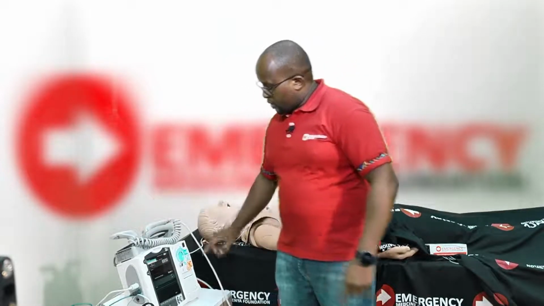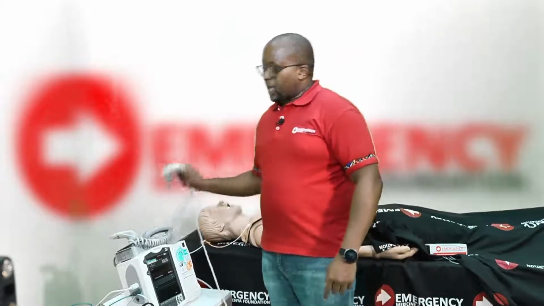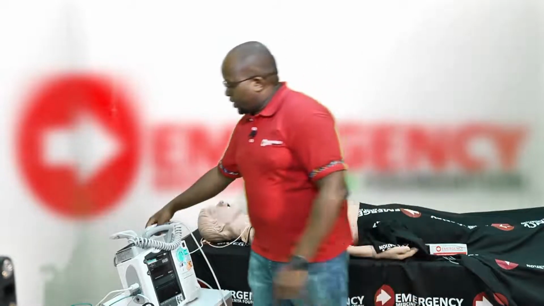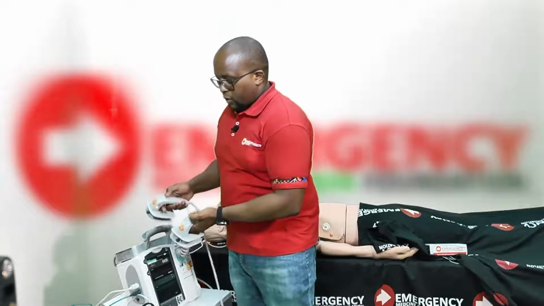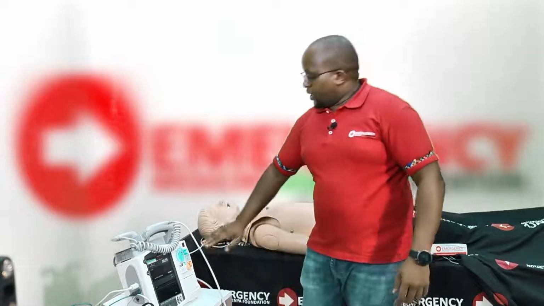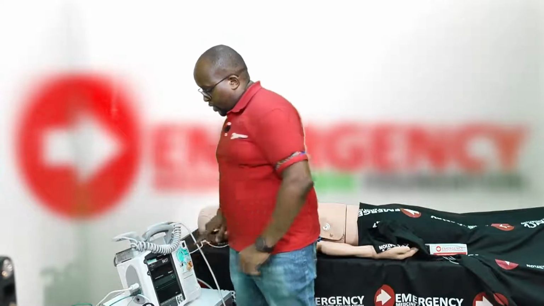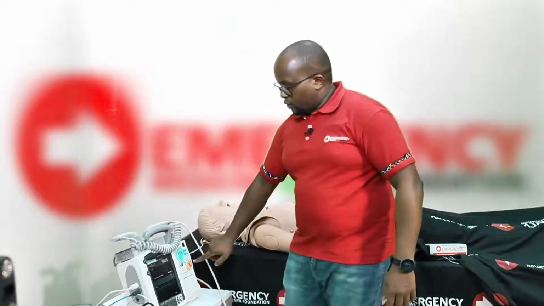So there are two parts of number two. So one here, charge is two, and charge can be done through here. And then three is shock. Shock can also be done by pressing these two buttons simultaneously. So that's number three, and it's labeled number three. So the shock process is 1, 2, 3: select energy joules, charge, shock the patient if indicated, using either of these.